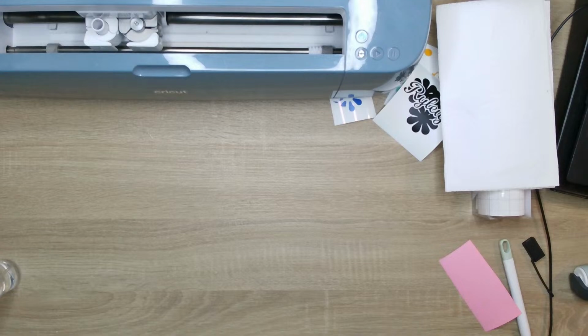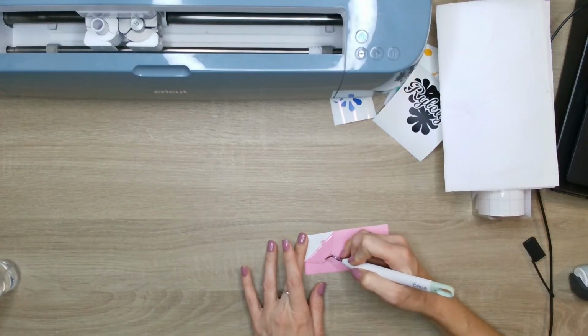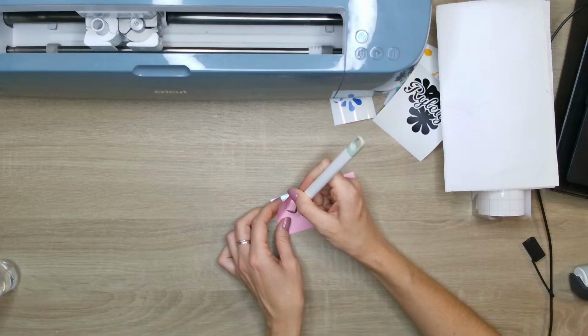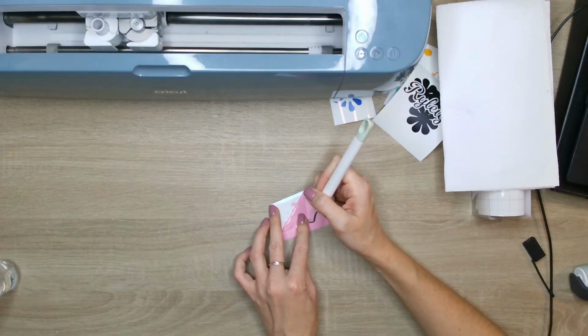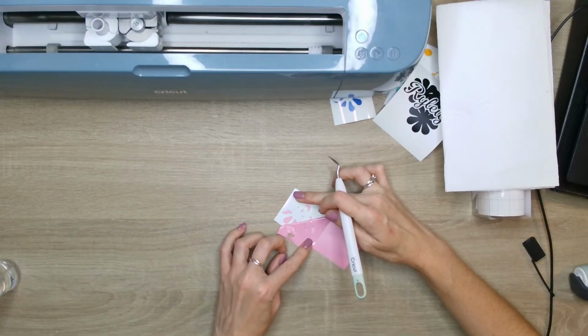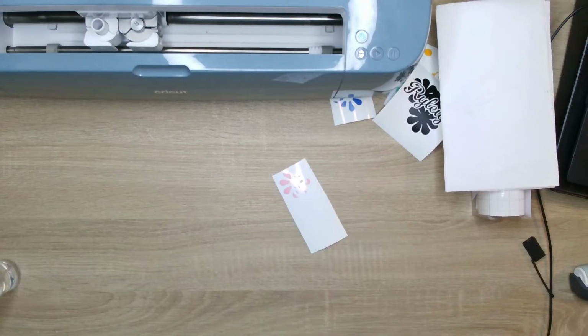Okay, so we're going to start doing our decal. Let me just start putting it together. So you can see I had a piece that came up. I'm going to hold that down with my weeding tool, and then I'm going to pull back. Okay, we're ready to go.